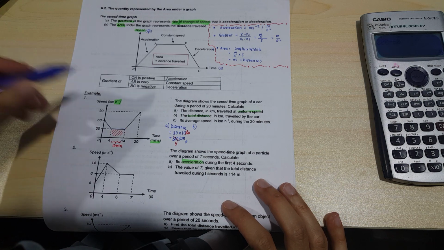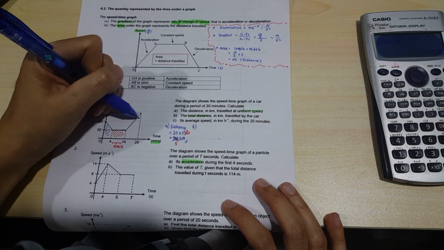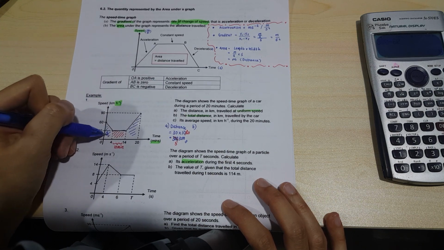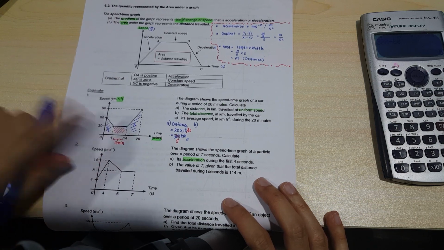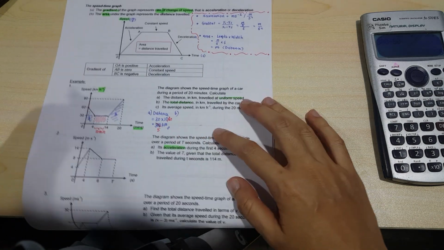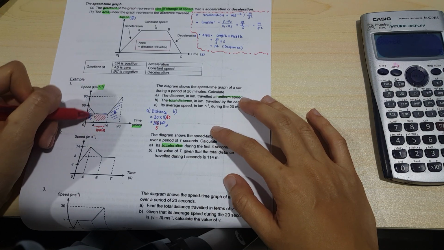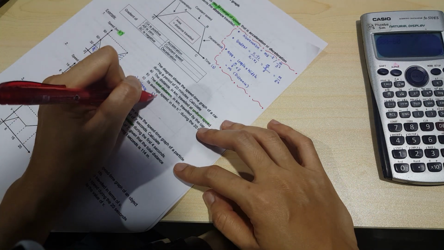We need to find this part and this part. Let's say I put A here and B here, because we already found this part. We want to find the area under B. So I have to think, what shape is this? This is a trapezium, right? Area of A.